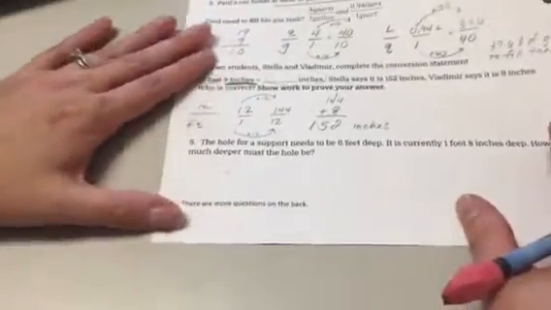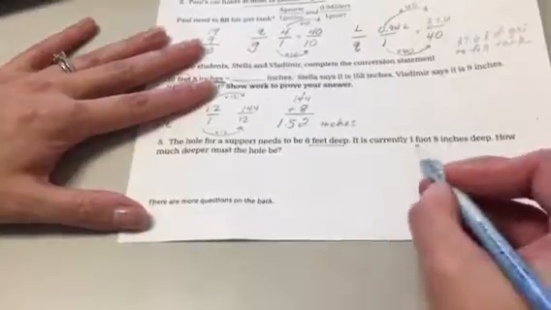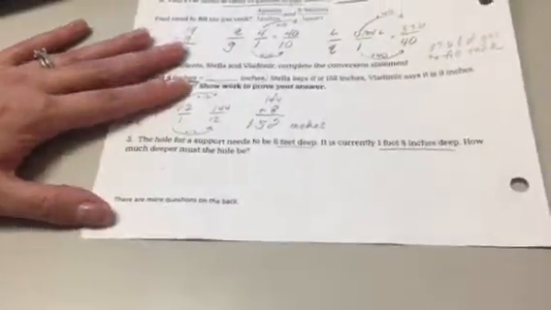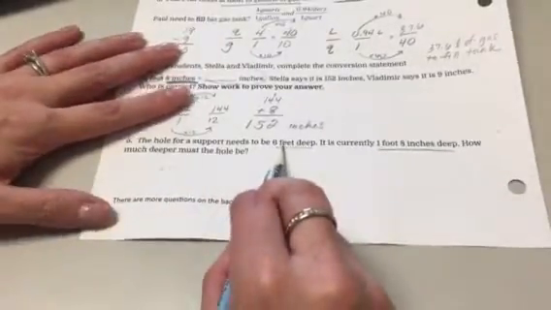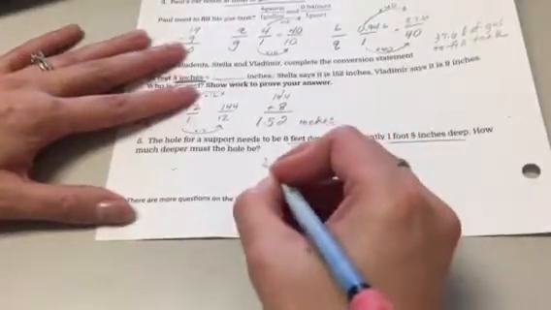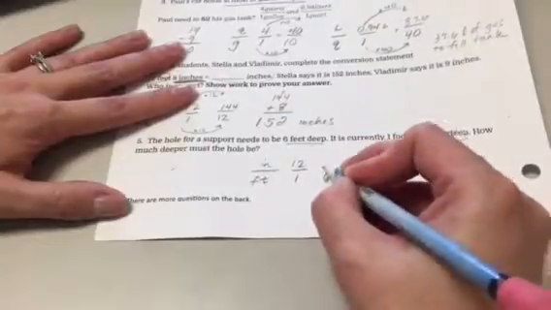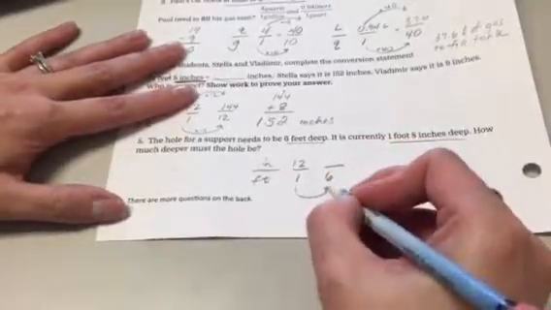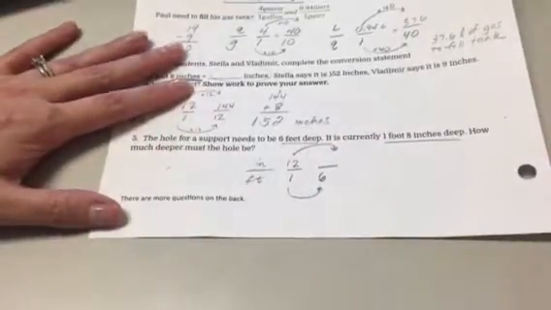All right, for number 5, you're doing something similar. It says the hole for support needs to be 6 feet deep. It's currently 1 foot 8 inches deep. First of all, we're going to figure out how many inches is 6 feet. We're still going to need to go inches to feet. We know in 1 foot there's 12 inches. If I have 6 feet, you're going to have to figure out how many inches that is. To go from 1 to 6, think what operation you do and do the same thing on top.